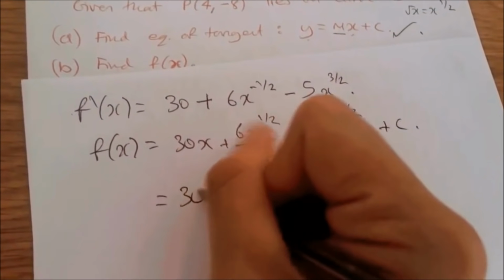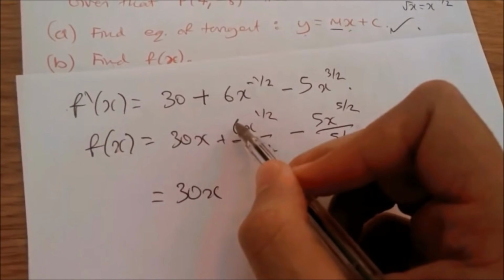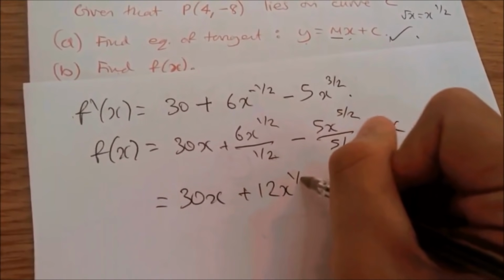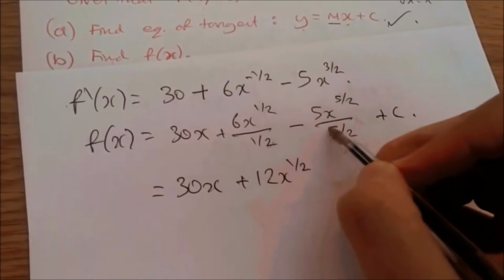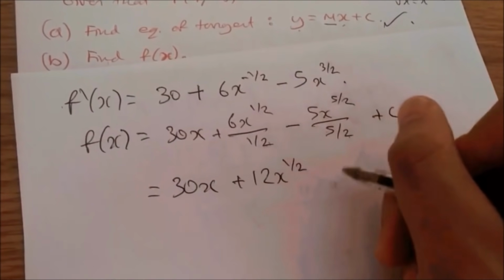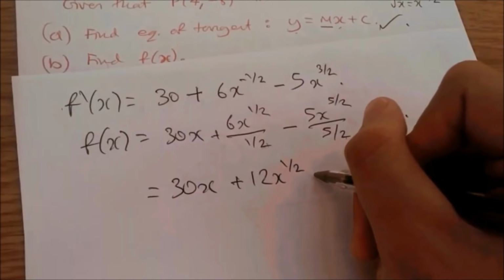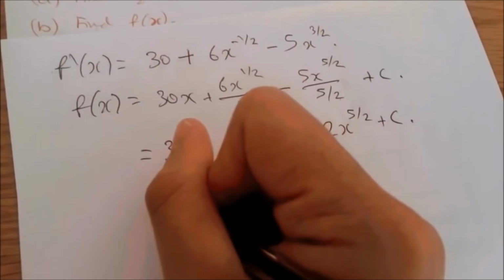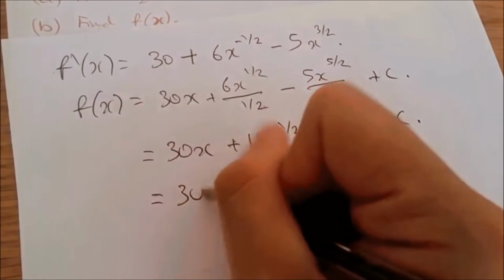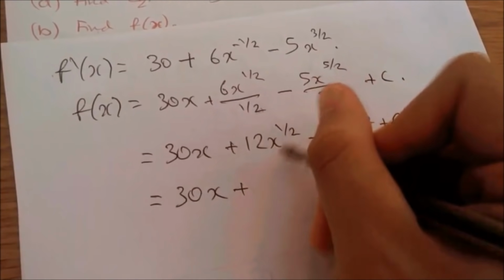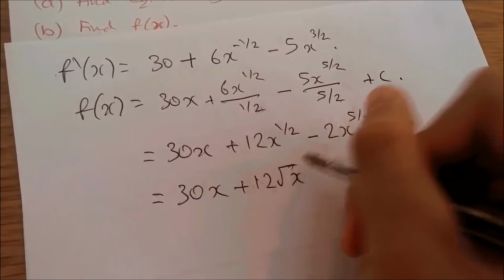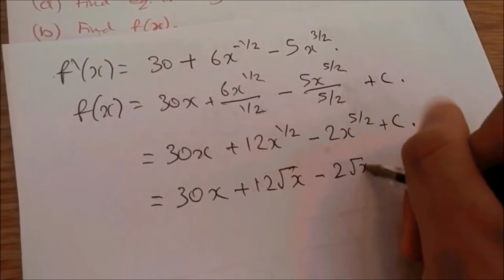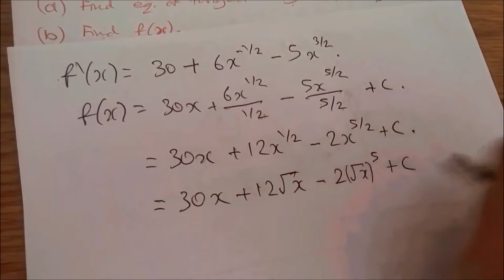Tidying this equation up, we should get 30x, then 6 over half, so what we do is just do 6 times 2, which is 12, so it'll just be plus 12x to the power half. Again, same thing. These 5, so it'll be 5 times 2 is 10, 10 over 5 is 2. So it will be minus 2x to the power 5 over 2, and again plus c. And finally, rewriting this into its original form, x to the power half is just simply root x minus 2, and this is root x to the power 5.